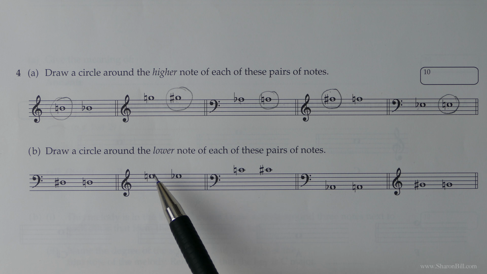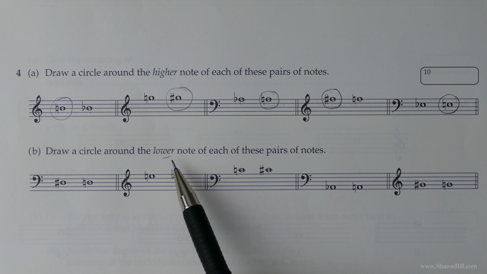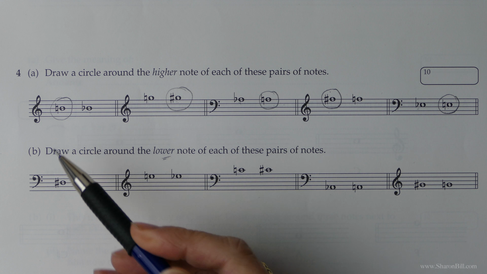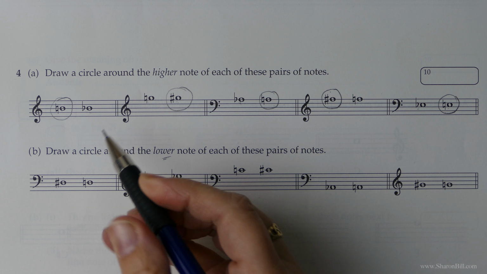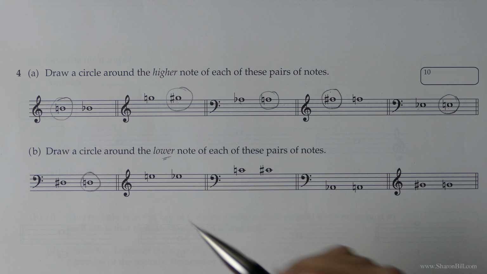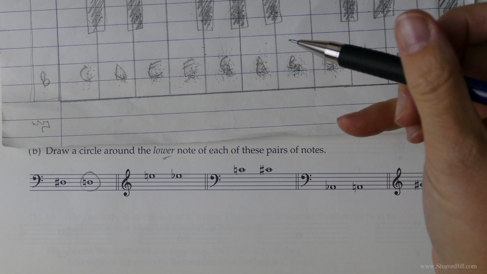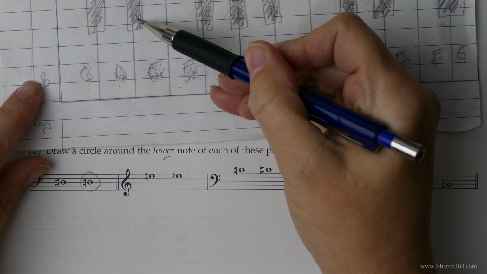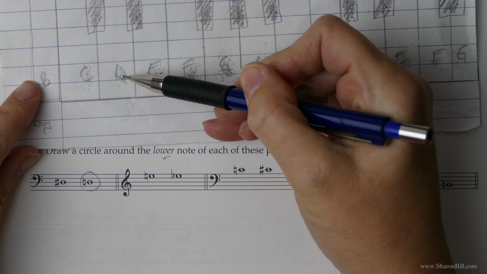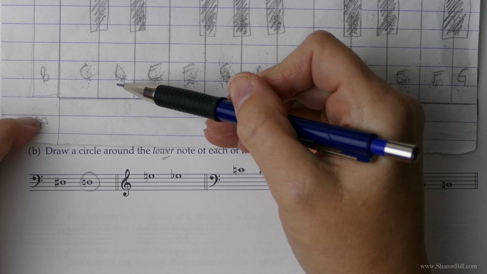In this next question, we need to circle the lower of the notes, so just be careful, keep your eyes peeled and make sure you're looking for the right thing. So if a sharp raises, the natural will be lower, and let's just double check that. We're in the bass clef, D sharp and D natural. You can see that D natural is lower than D sharp.